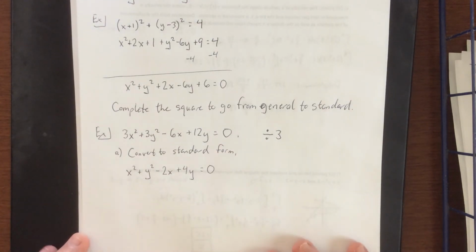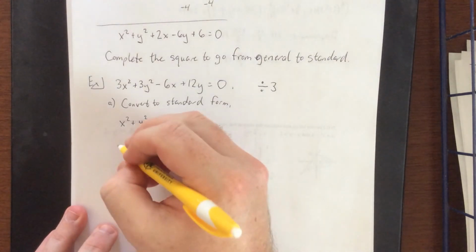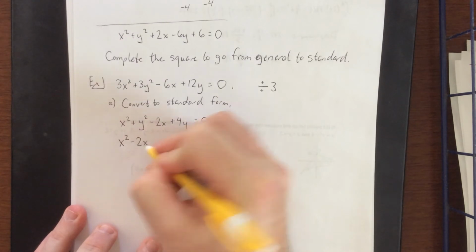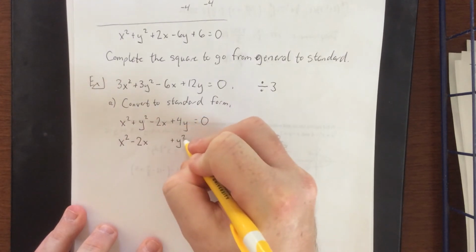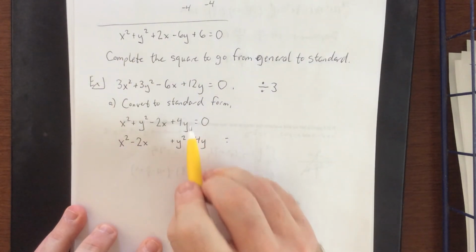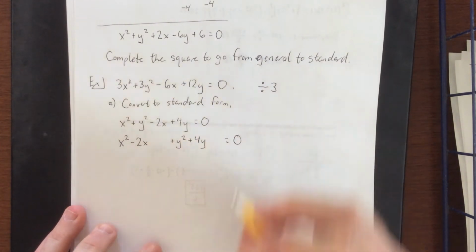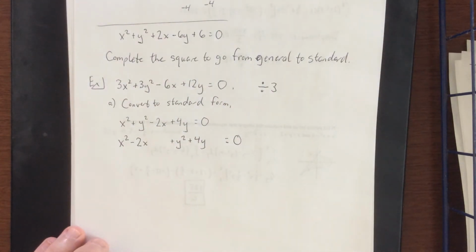Now I'm going to do a little bit of reordering so that we can get things in the proper order for purposes of completing the square. I want to put my x term right after my x squared term, and I want to put my y term right after my y squared term. Now, if I had a constant term, I would put that over on the right-hand side, but for now we'll just toss a 0 into that position.